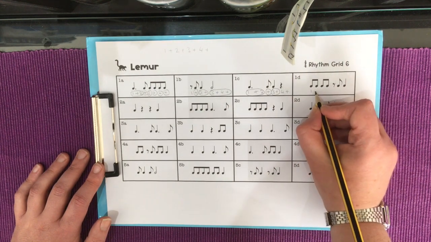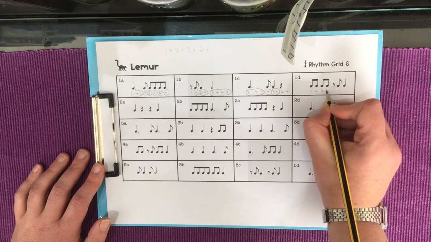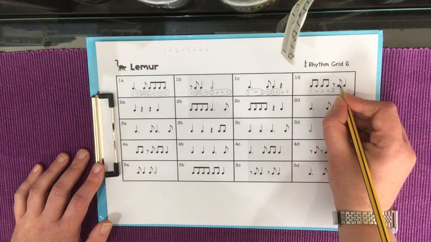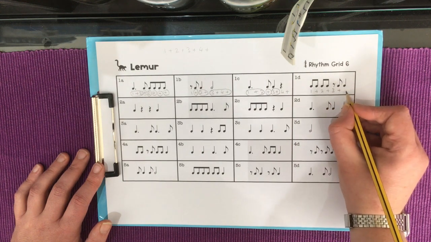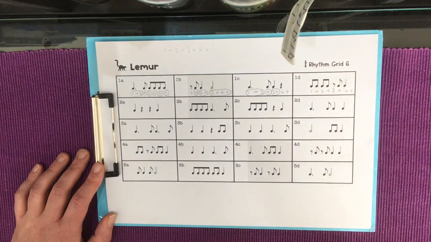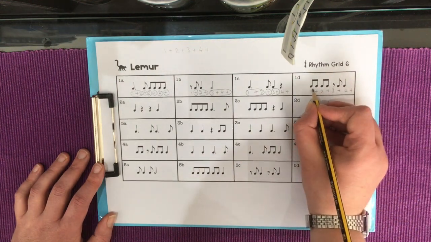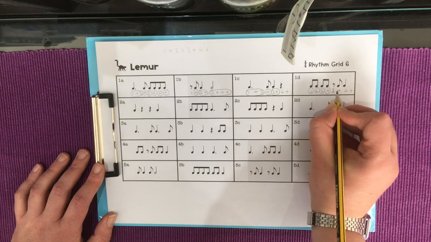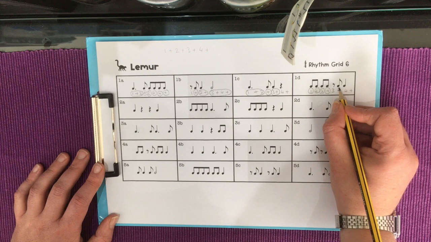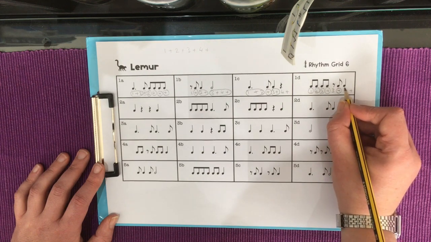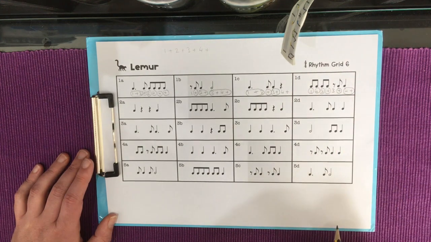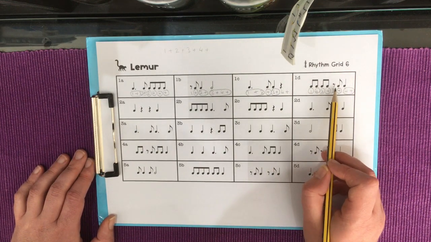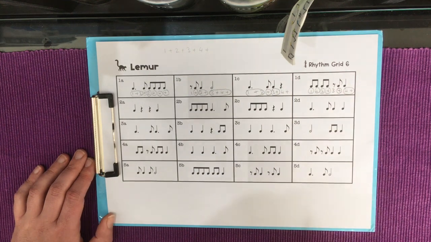Okay, 1D, all these notes are going to get one part of the counting, 1 and 2 and. This is a rest with the same value, so it gets the next part, another note, and then that leaves us 4 and for the final crotchet. When we circle all these are all equal. The 3 corresponds to the rest, so it gets no circle. The and has a circle, like this. And when you do it like this, it's easy to see that all these notes and this rest are all equal, and then this is the longest note in the bar.